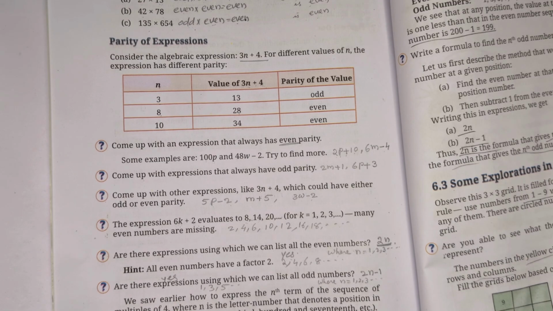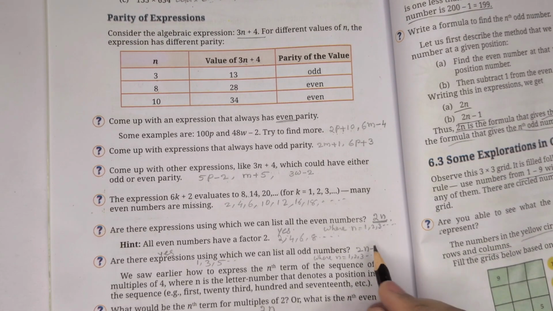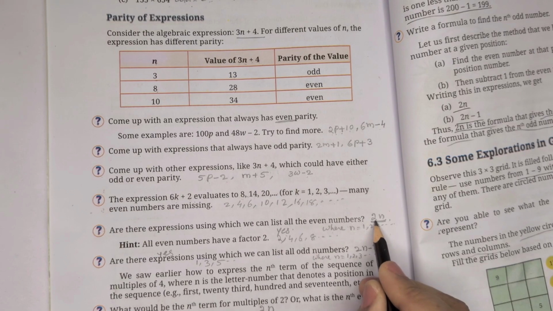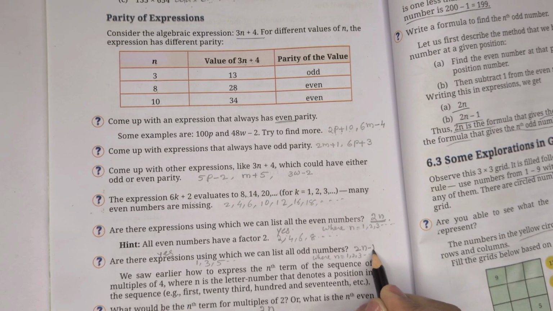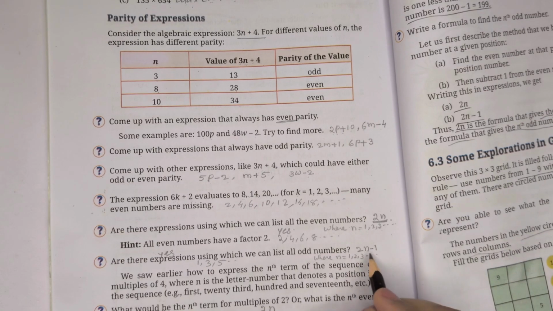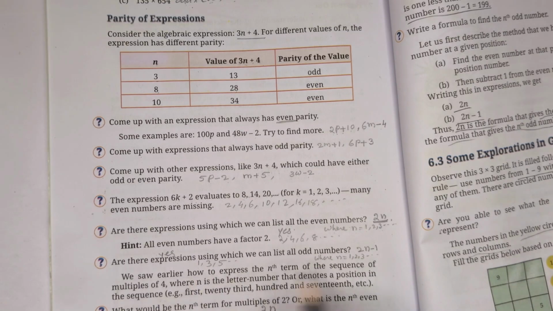Are there expressions using which we can list all odd numbers? That also is possible. Here 2n represents the even numbers, and 2n minus 1 represents all odd numbers. When n is equal to 1, 2 into 1, 2 minus 1, 1.